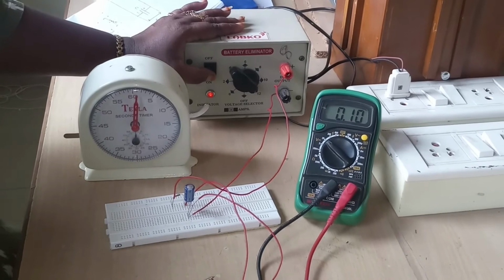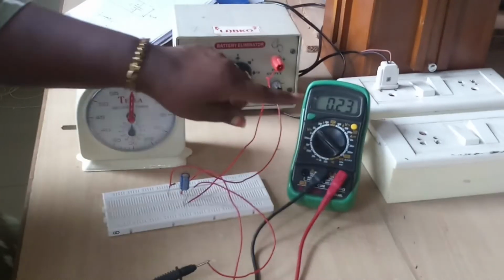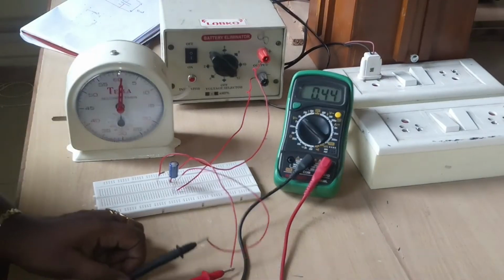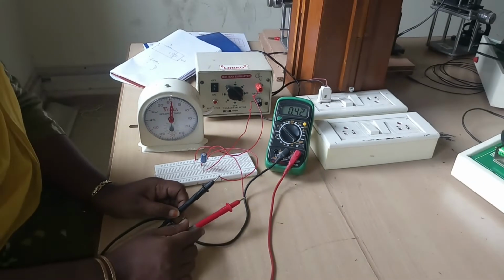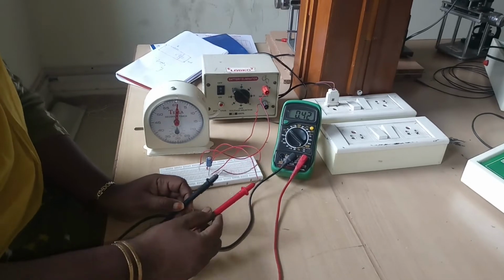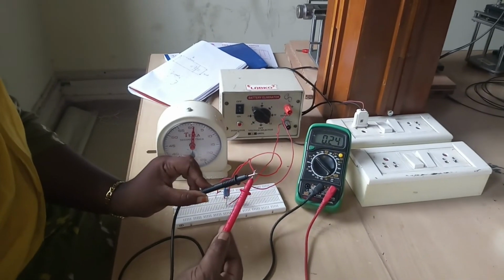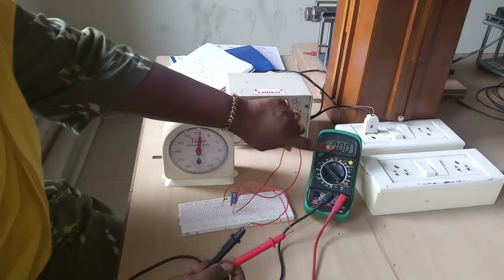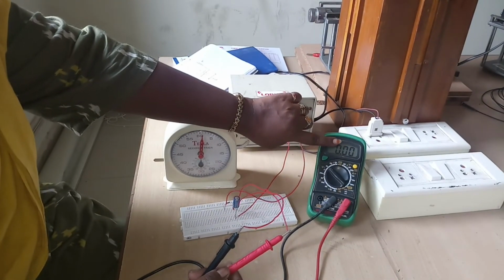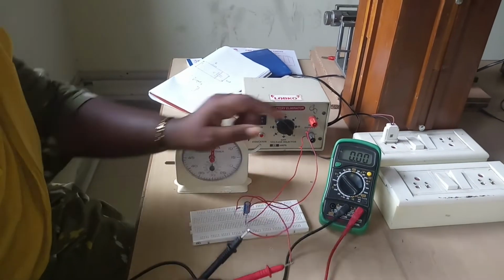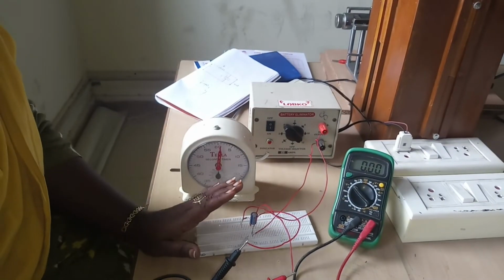Now you see, if you switch on, it is showing some values. So first, you have to reset the capacitor. The capacitor should be empty enough for charging. So first you touch both these knobs, positive and negative, to each other, so that it will show 0. Previously it showed some value, but if you touch both, it will become 0. Now the capacitor is 0.